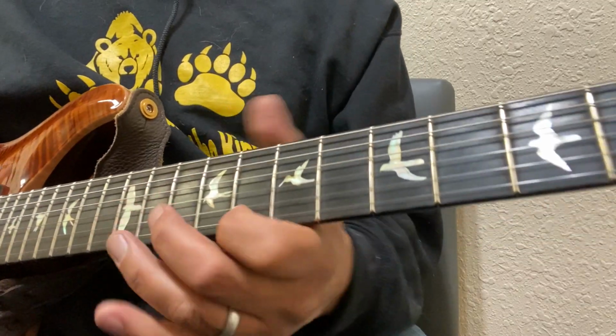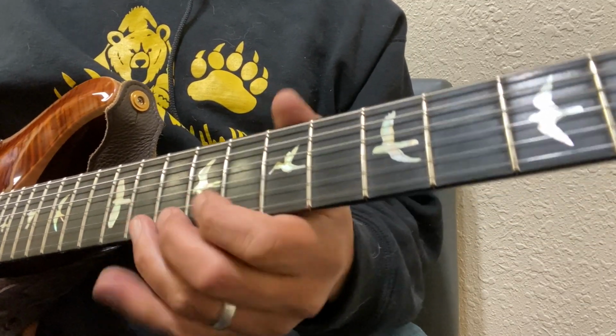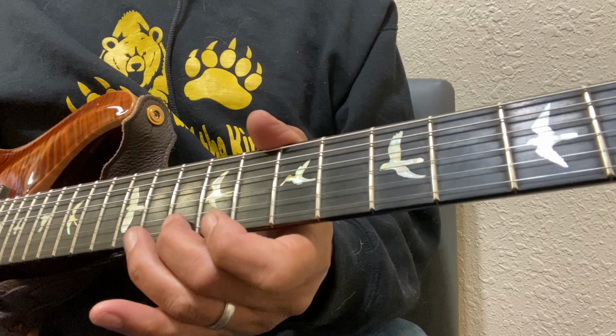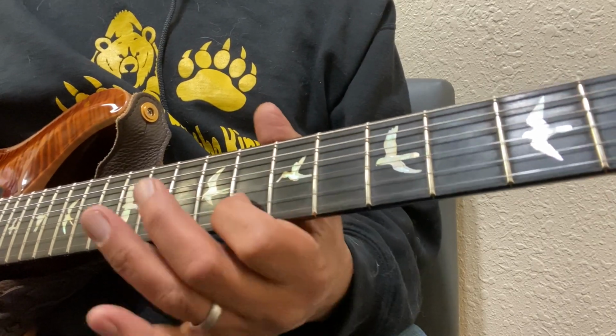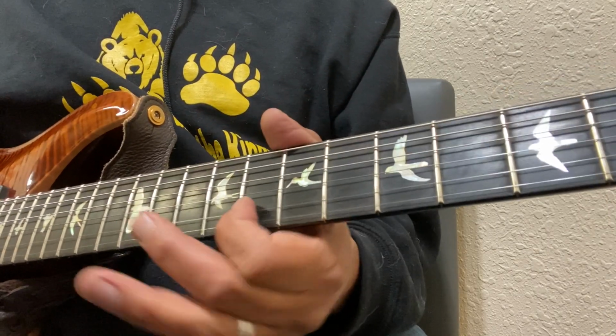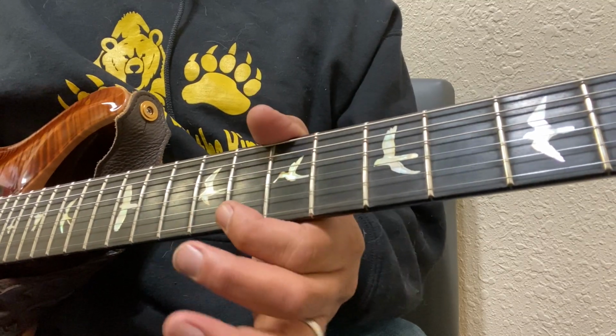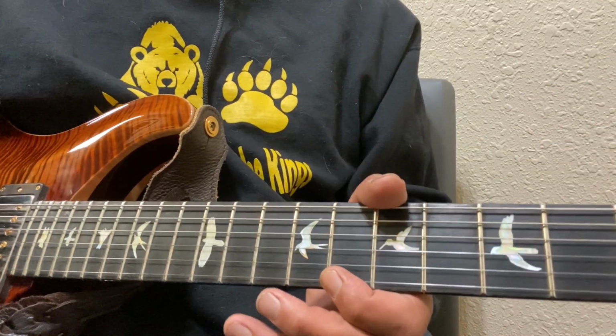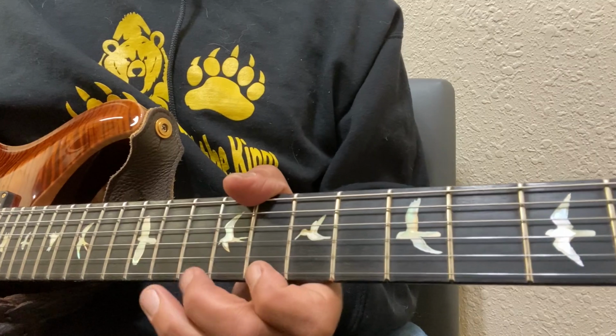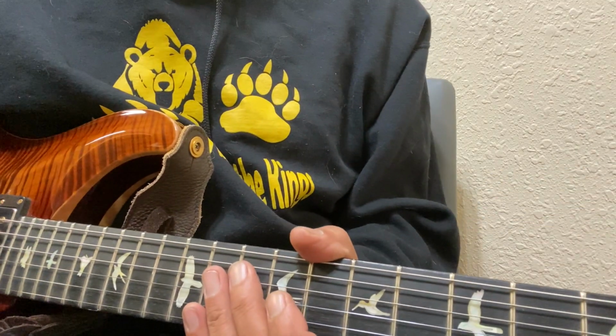Now there's a descending run. 11, 10, 11, 8, 11, 8. And then a little staccato pop on the 8. So we'll play that. Oops, hold on.